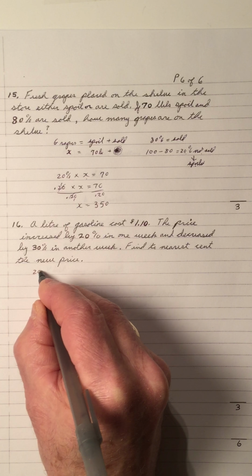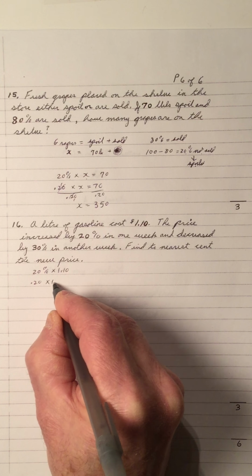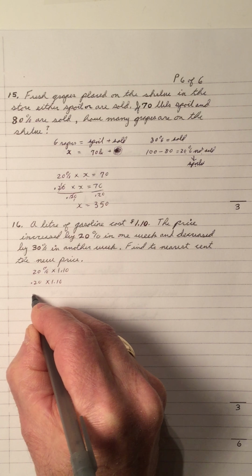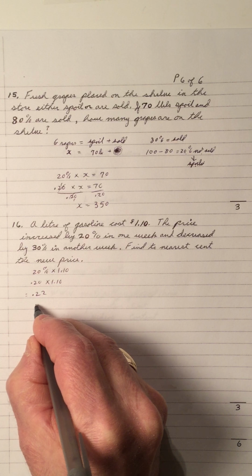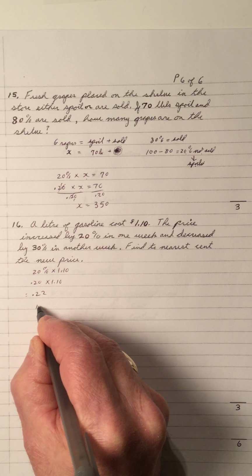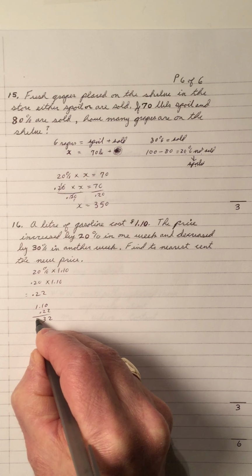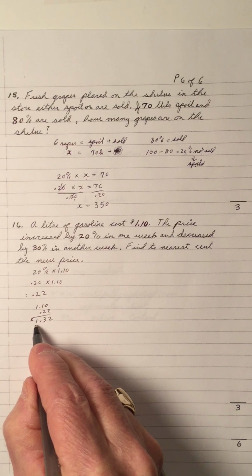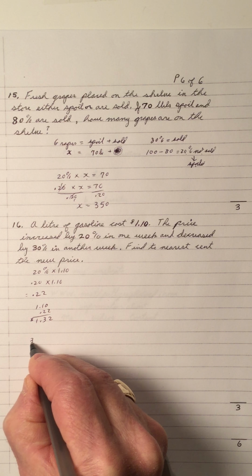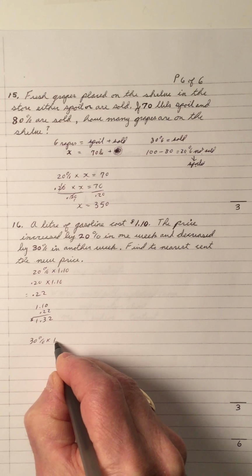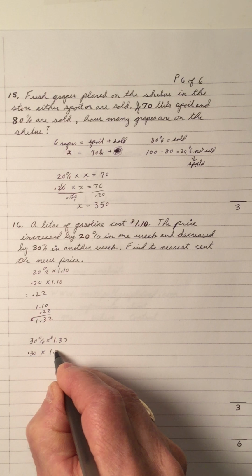So you take 20% times $1.10. That's decimal 20 times $1.10. So that gives me decimal 22, or 22 cents. When you add that on, $1.10 plus the 22 cents gives you an increase to $1.32. Now you do your decrease on this. So your decrease is 30% times the $1.32. Decimal 30 times the $1.32.